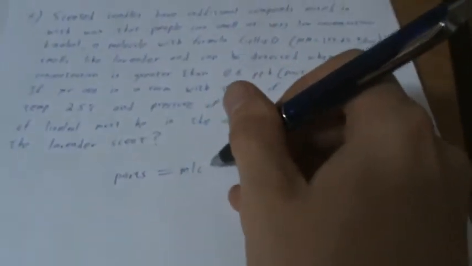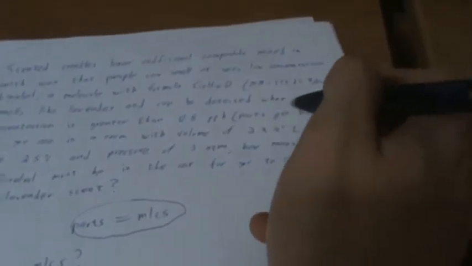Parts equal molecules. They are the same thing. Alright. So now let's ask ourselves a question. How many molecules total are there if, assuming that whole volume of 2 times 10 to the 4th liters is all gas? How many molecules of gas are there? We don't know what they are, we just want to know how many molecules so we can tell how many molecules of linalool we need.